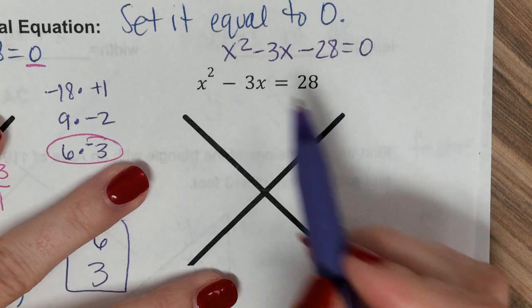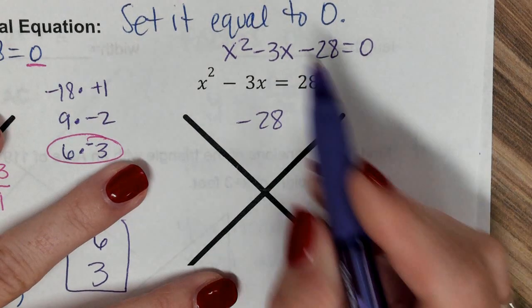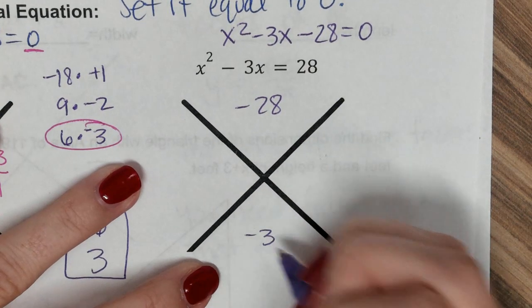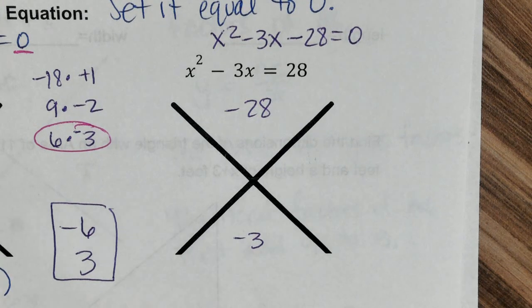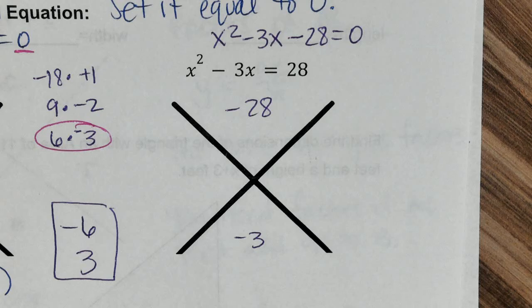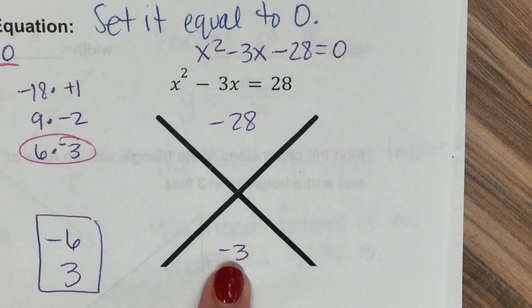Okay, so A times C, 1 times negative 28 is? Negative 28. And B is? Negative 3. I'm looking for factors of negative 28 that add up to equal negative 3. Well, factors of negative 28 is going to be a positive times a? Negative. But I need them to add up to equal a? Negative. So the bigger number is going to get the negative sign.